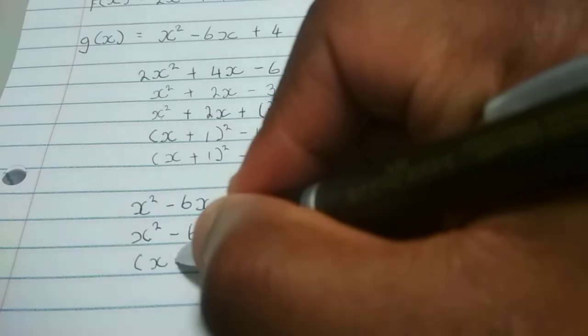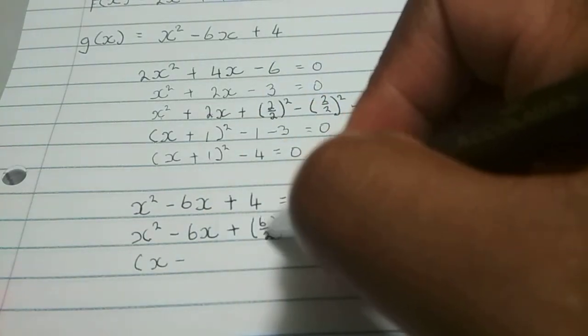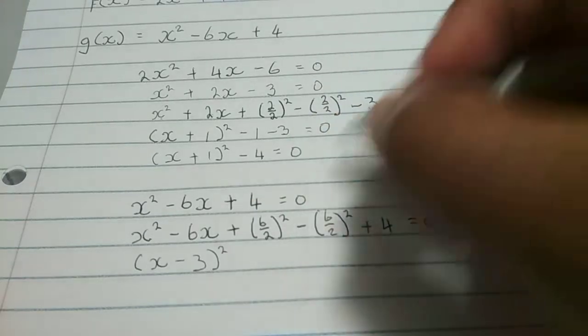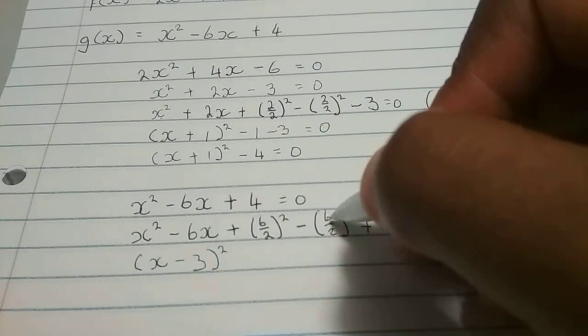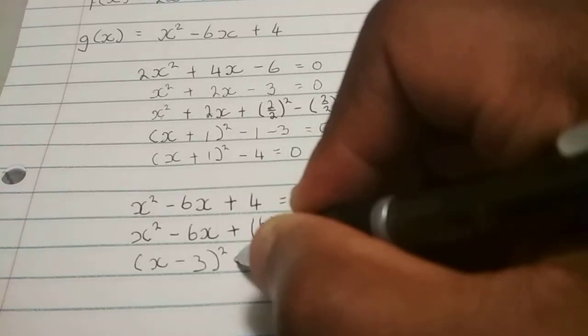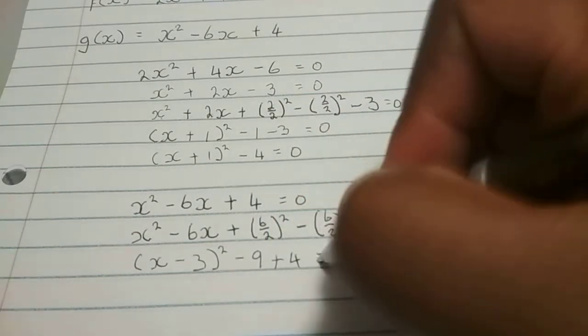Okay, from this term we take the x. From this term we take the sign. In this case it's negative, and from here we take what's inside the bracket. 6 divided by 2 is 3. Close the bracket, squared. 6 divided by 2 is 3. 3 squared is 9. So that's minus 9, and that's plus 4 as it is.